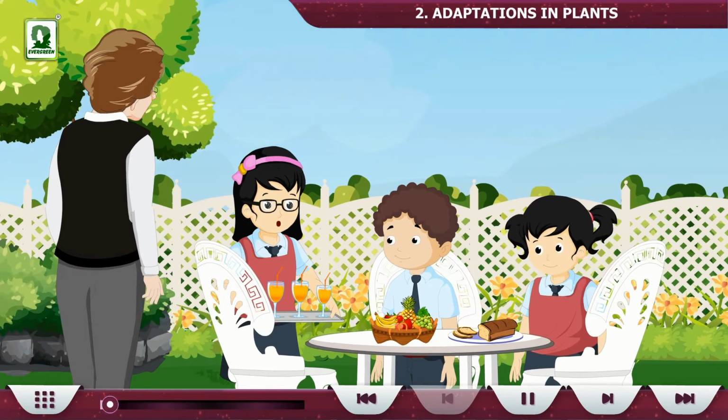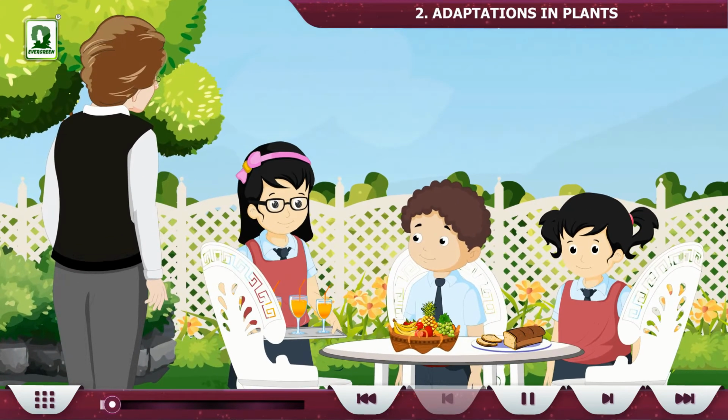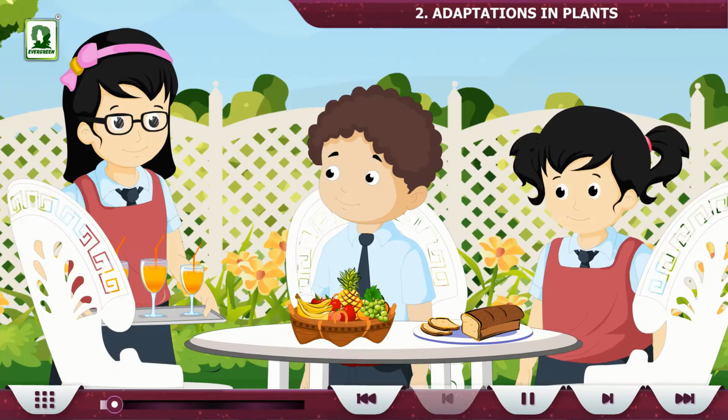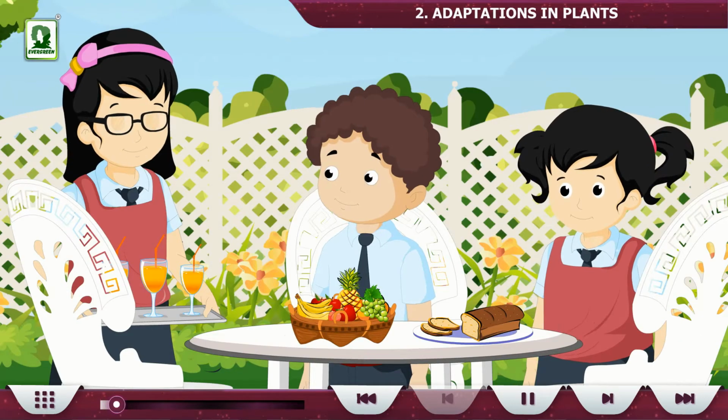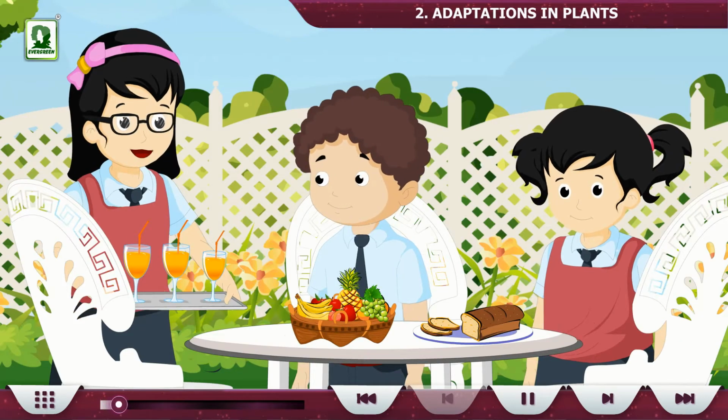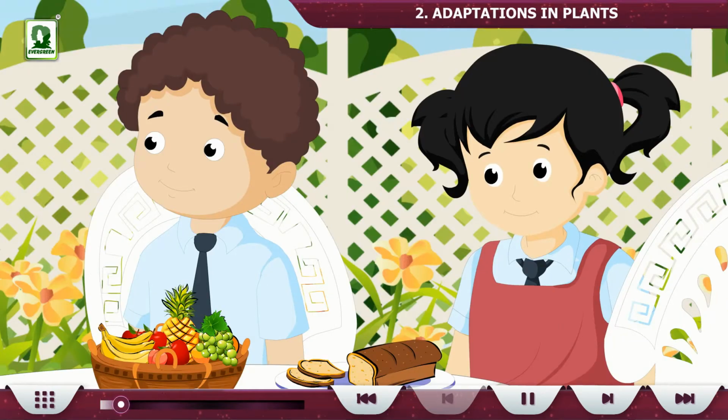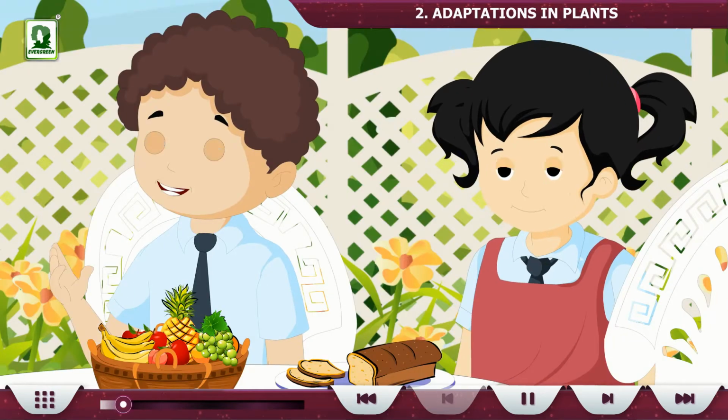Charlie, would you like to have some juice? No. Juice is good for our health. And this orange juice is so yummy. Wow! This is orange juice, my favorite.